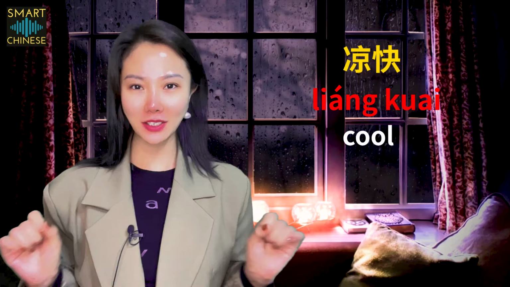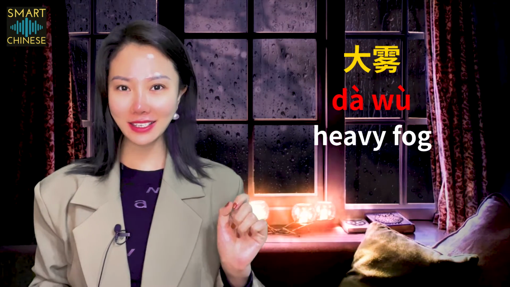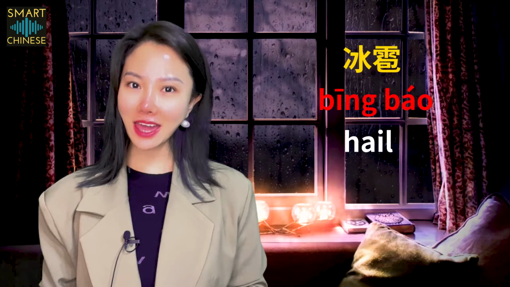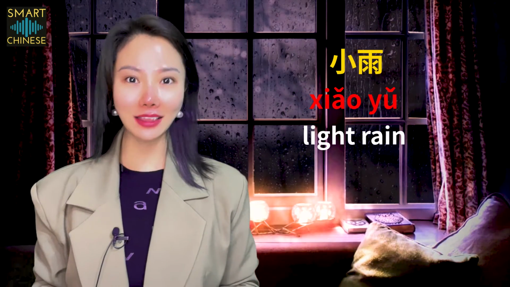Next is 凉快, cool. So in China, in spring or in the autumn, the weather is usually 凉快, cool. And next, 雾霾, that means haze. And 大雾 means heavy fog. 冰雹, hail. And next is 暴风雨, rainstorm. Last one is 小雨, light rain.